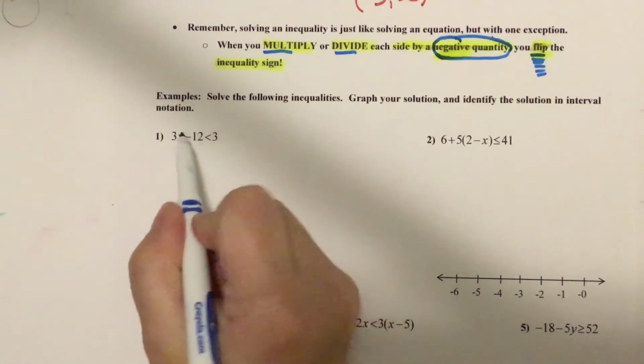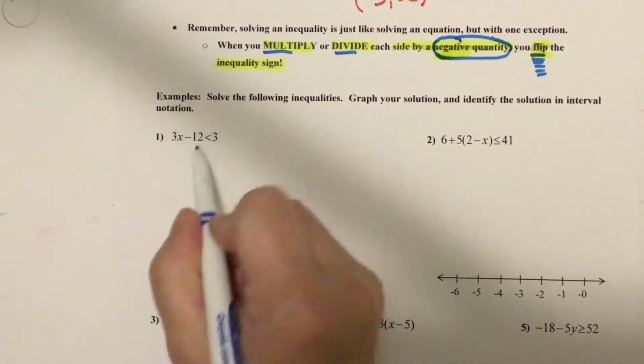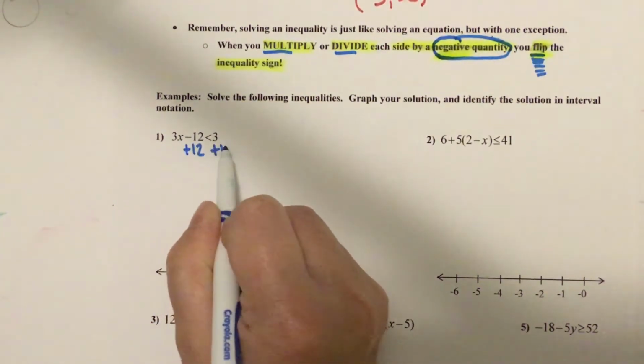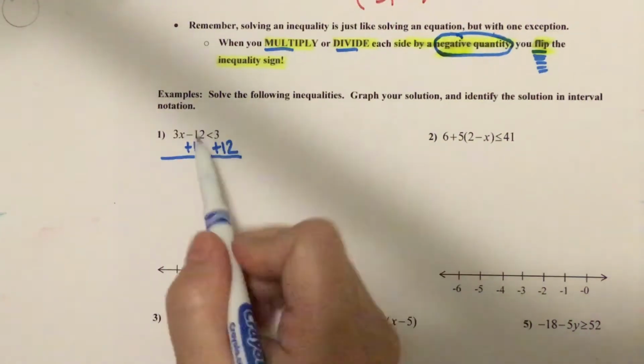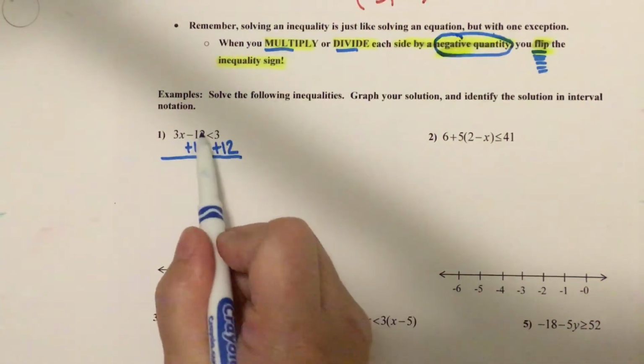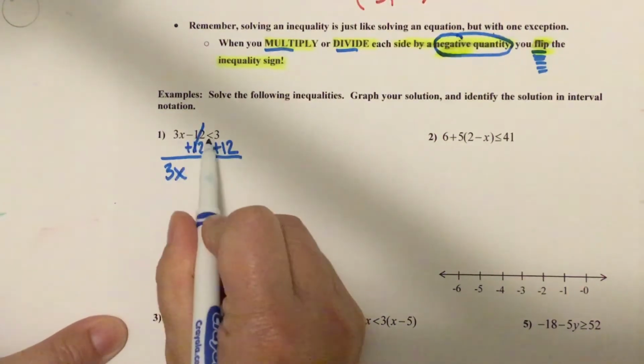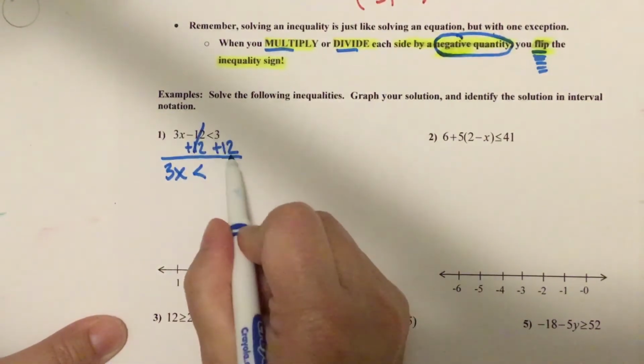All right, so to get x by itself, I'm going to get rid of the subtraction of 12 by adding 12 to both sides. Negative 12 plus 12 is 0, so shoop, that's gone. I'm going to bring down my 3x. I'm going to bring down my symbol, and 3 plus 12 makes 15.